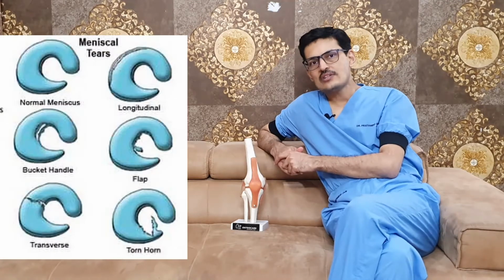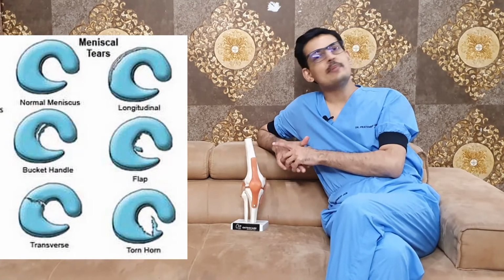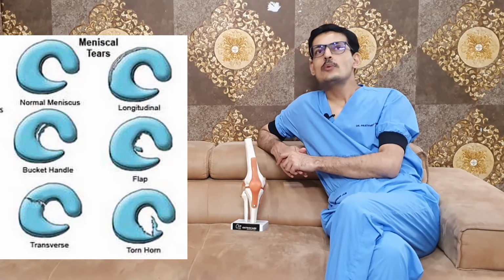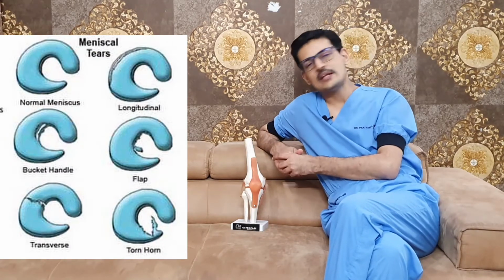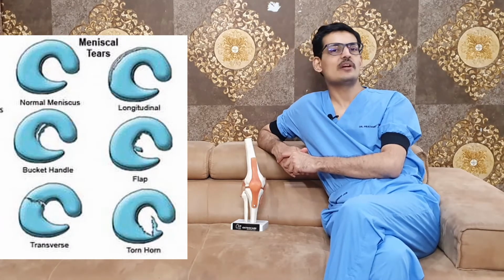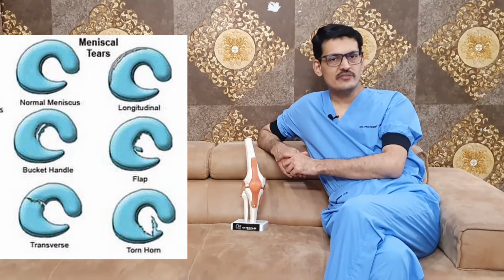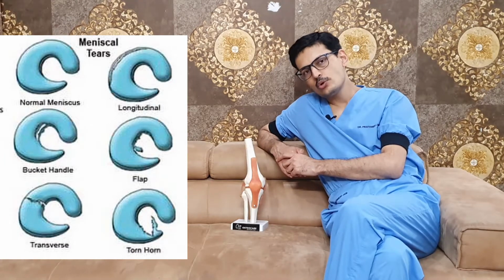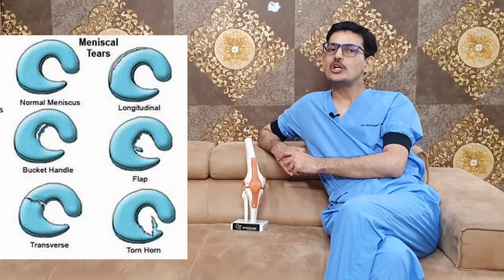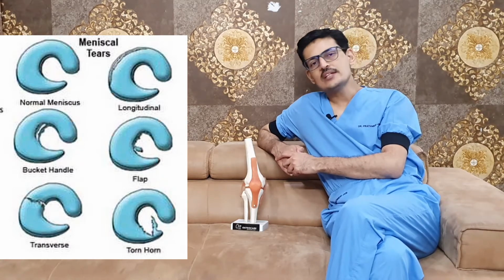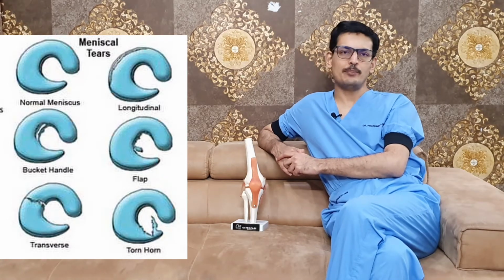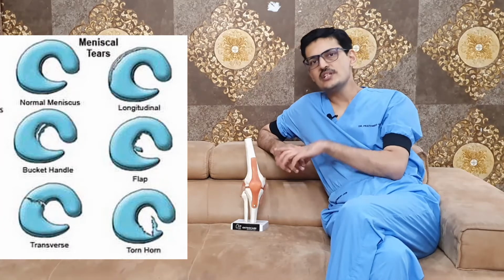Many patients have asked us about symptoms of meniscus injury. The most common symptoms of meniscus injuries are: number one, pain. This pain can be variable, it can be very severe, but it can be mild also. The pain can be continuous in some patients, whereas it can be episodic in some, and in some patients it may be recurrent.